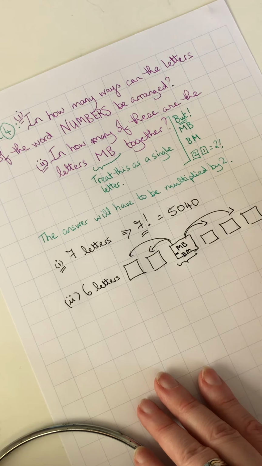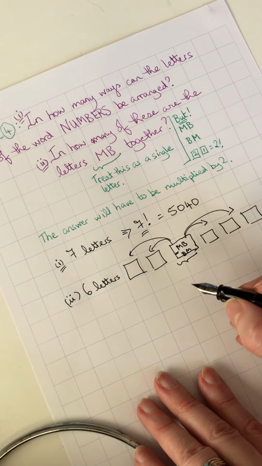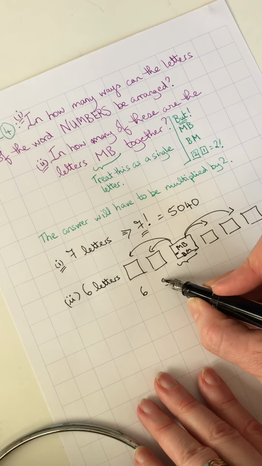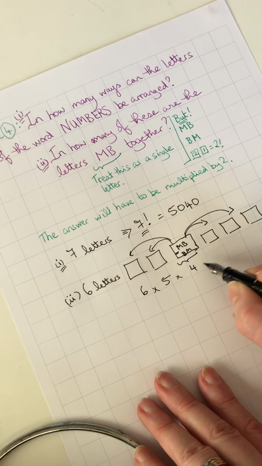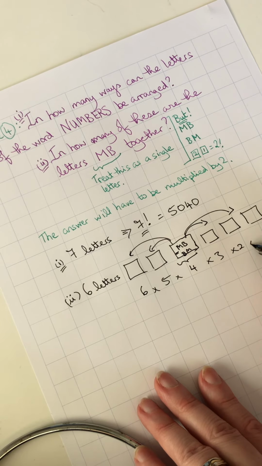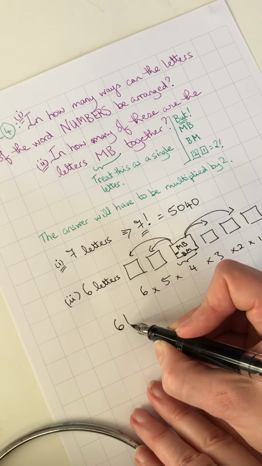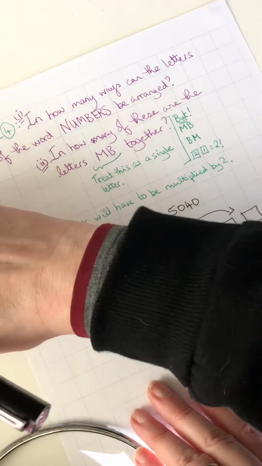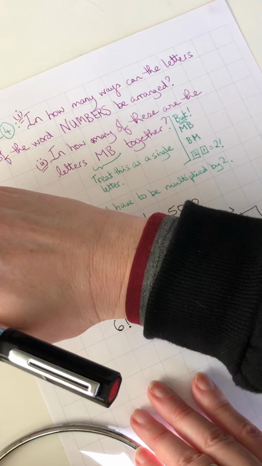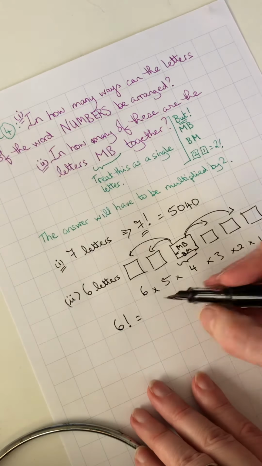So the answer, if we were arranging 6 letters, would of course be 6 by 5 by 4 by 3 by 2 by 1, or 6 factorial. And 6 factorial is 720.